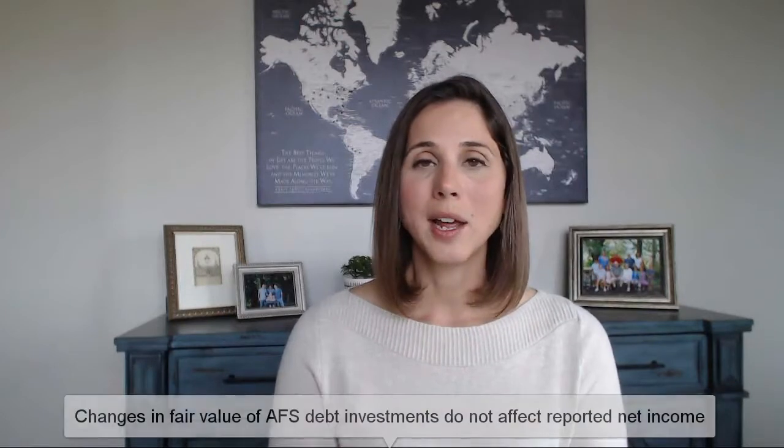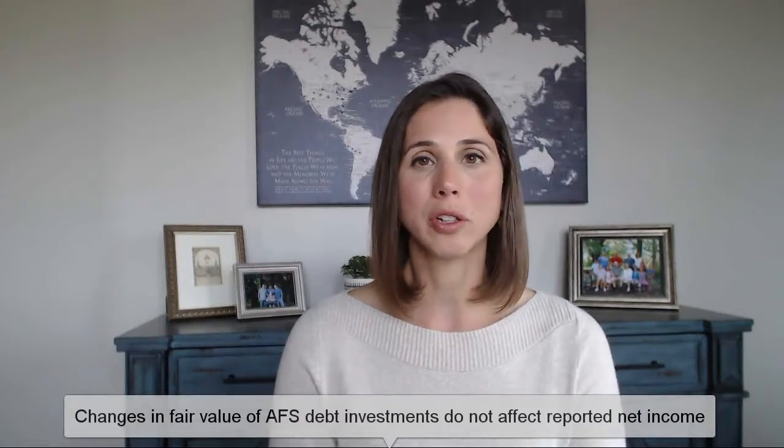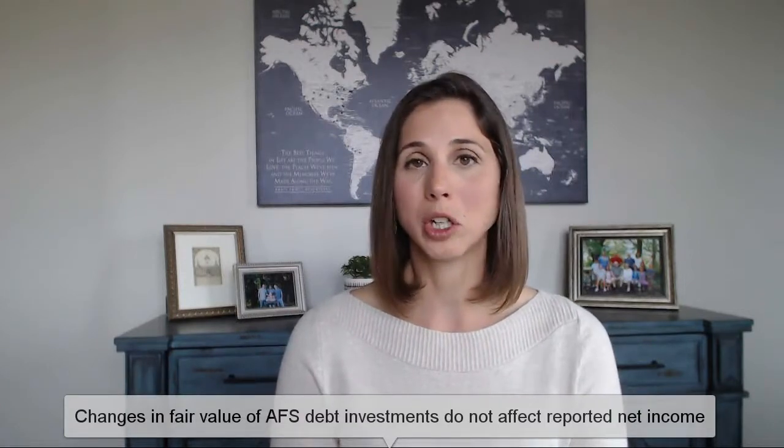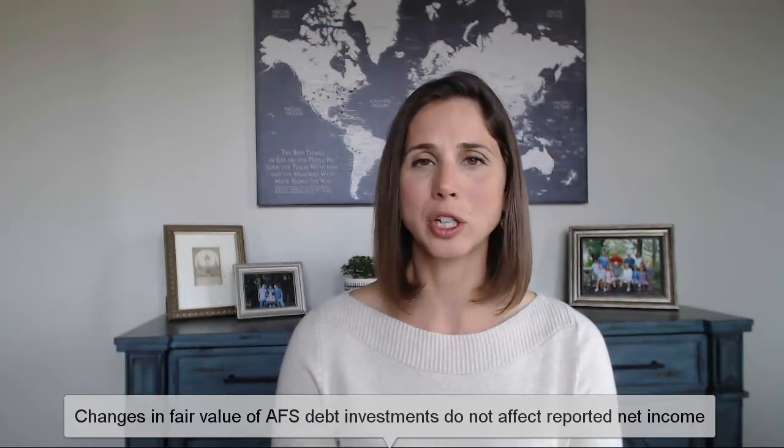But there's one big difference between available for sale securities and trading securities, and that is what happens with the gain or the loss. Because the intention of these investments are to sell them at some undetermined point in the future, we know that these values can change quite a lot. Could be years again until we sell them, and the value could change quite a bit.